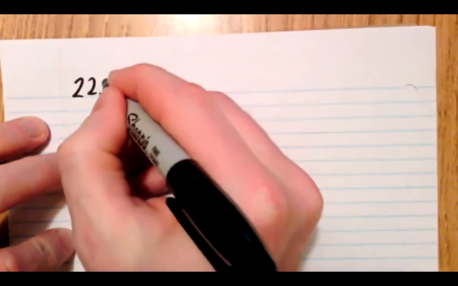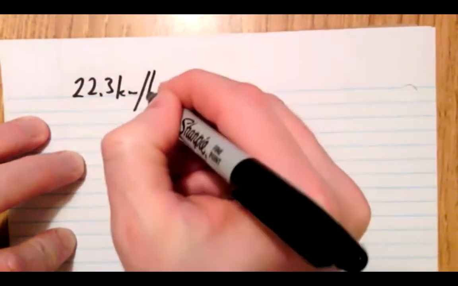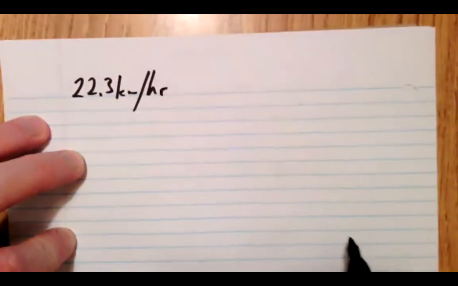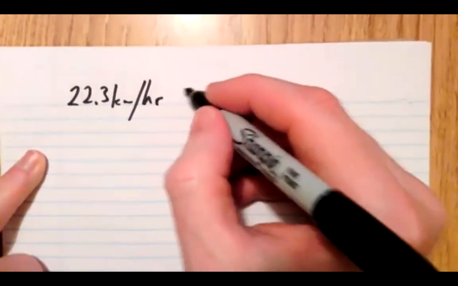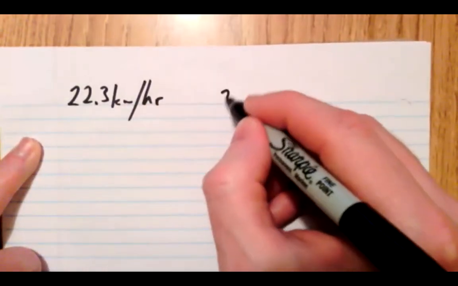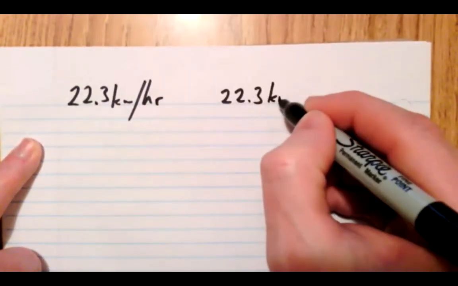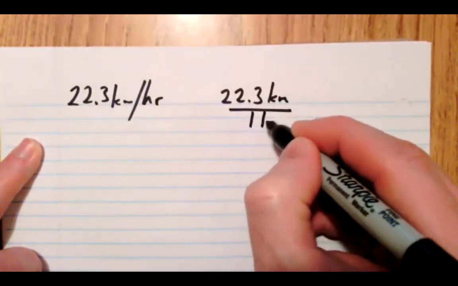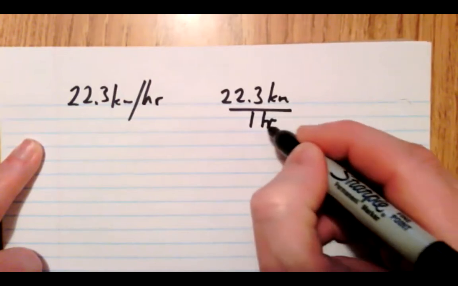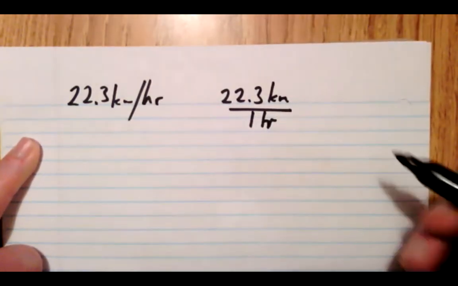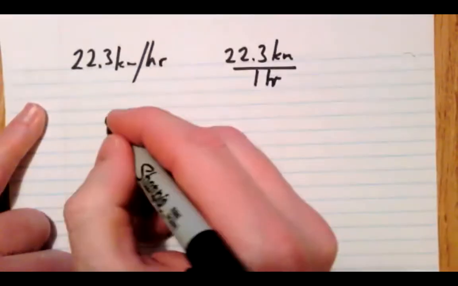So let's just say 22.3 kilometers per hour. Now this kilometers per hour is like saying 22.3 kilometers over 1 hour.